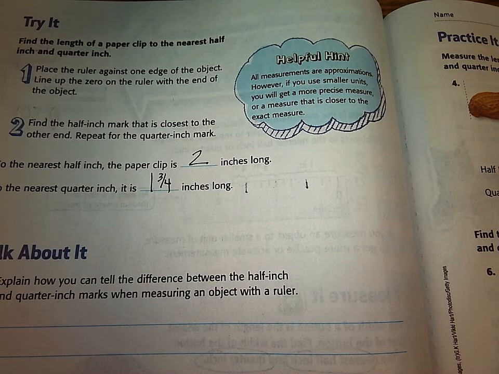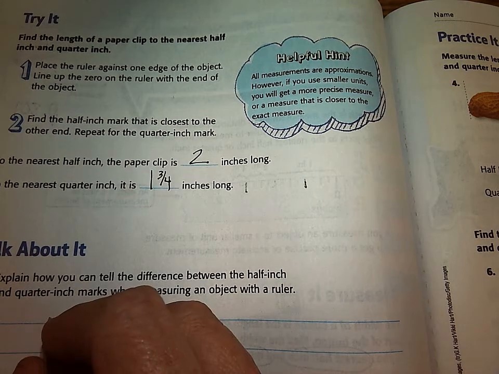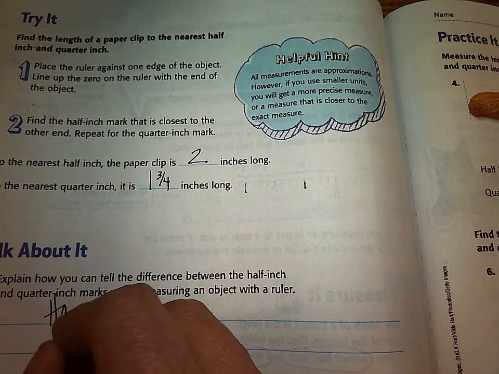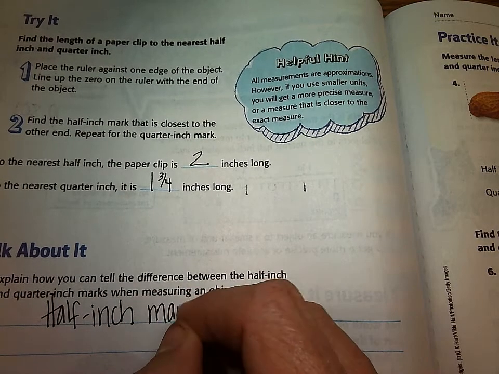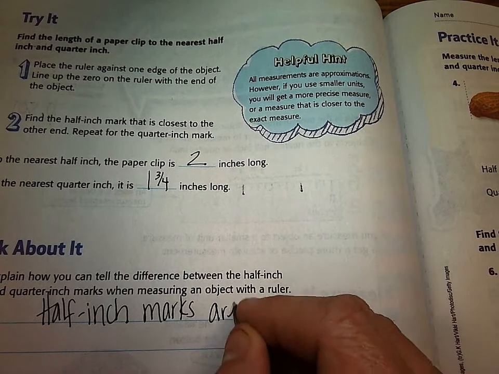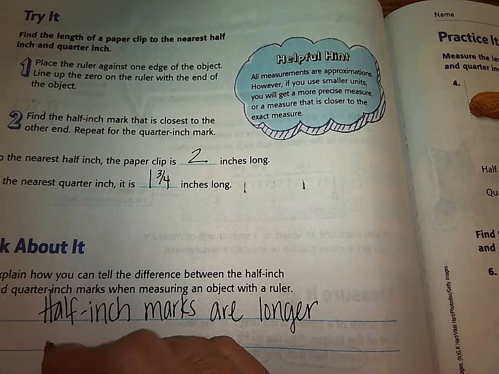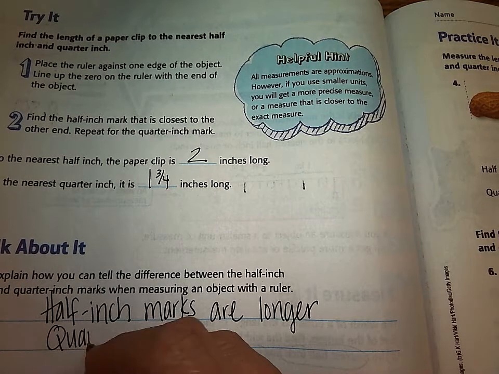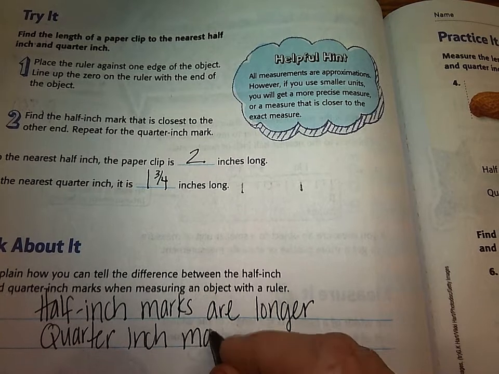Talk about it. Explain how you can tell the difference between 1/2 inch and 1/4 inch marks with a ruler. So the 1/2 inch marks are longer. 1/4 inch marks are shorter.